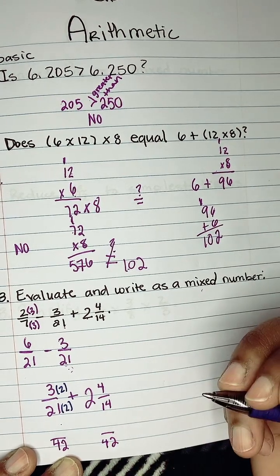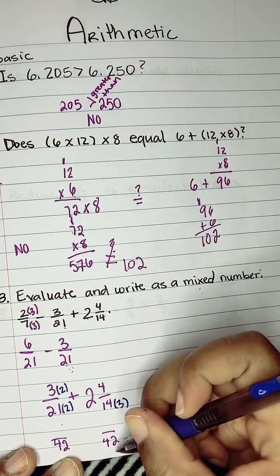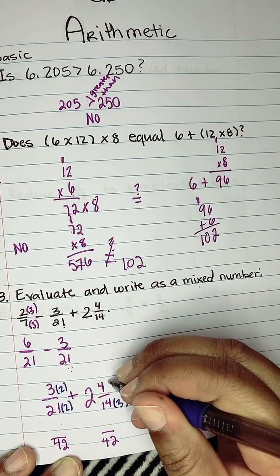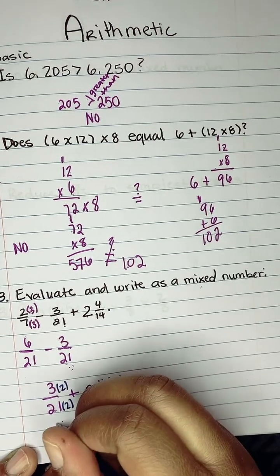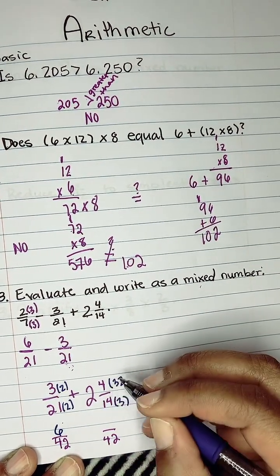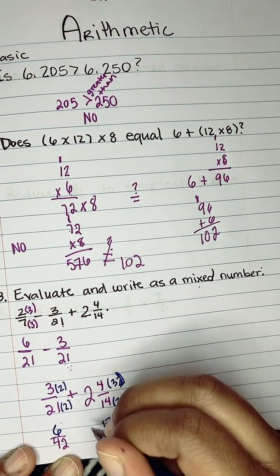And then 14 times 3 will give us 42. So whatever we do to the bottom, we have to do to the top. So 2 times 3 will give us 6. And then 4 times 3 will give us 12.